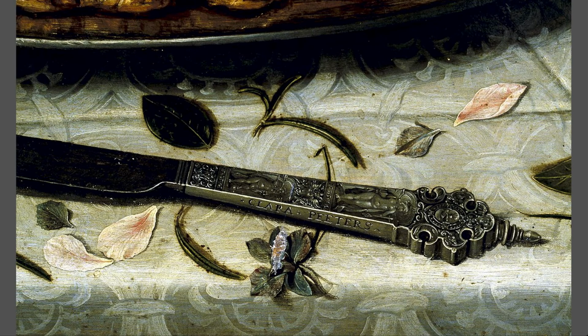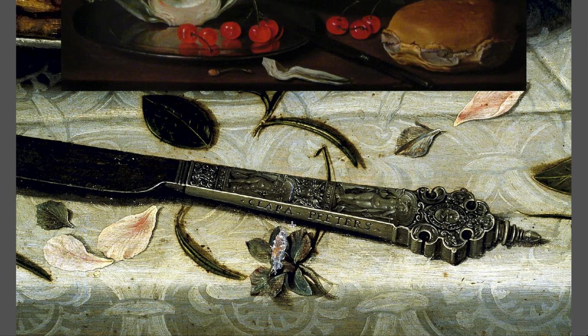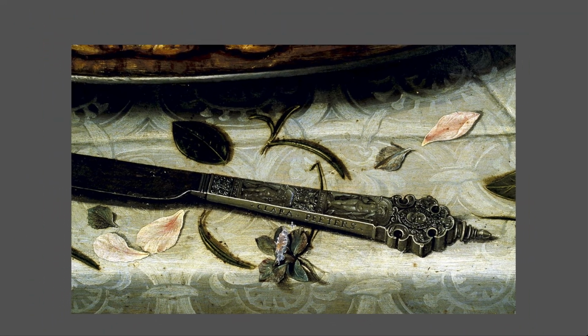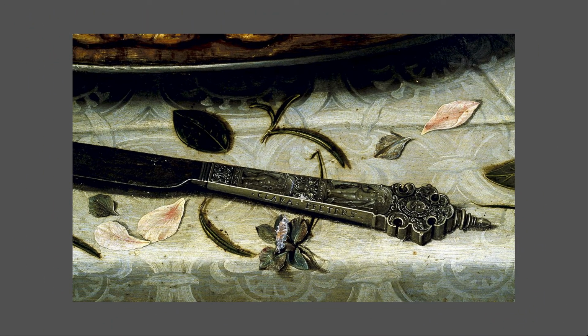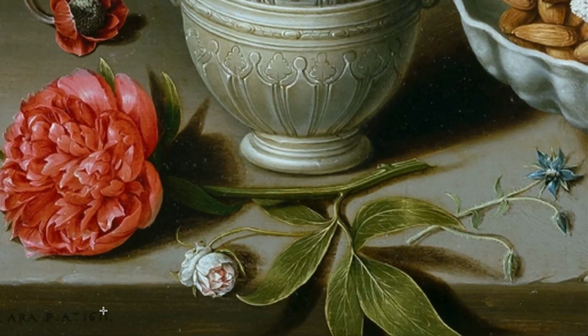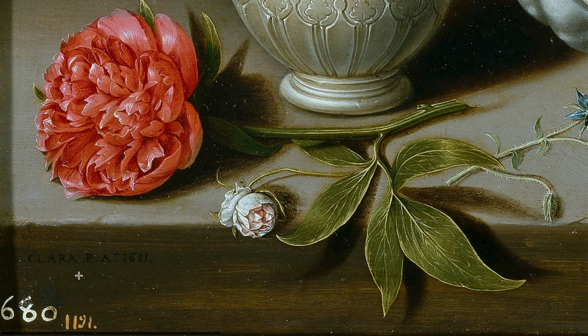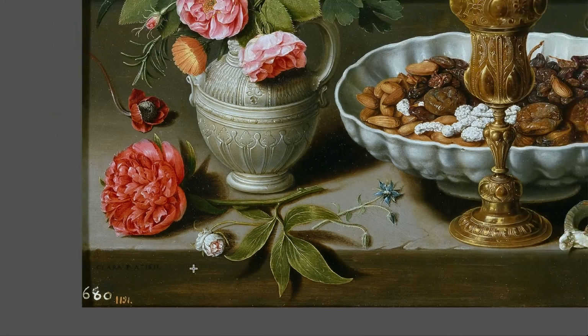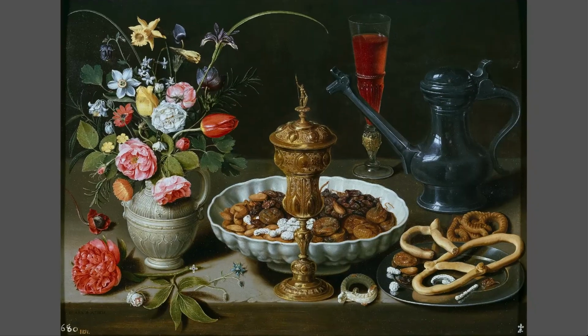Here's her name on a knife. That's the way she signed this painting. On the one that we have, her name is down here, Clara P, in the year 1611. Okay, so that's Clara Peters, and that wraps up our Flemish art.